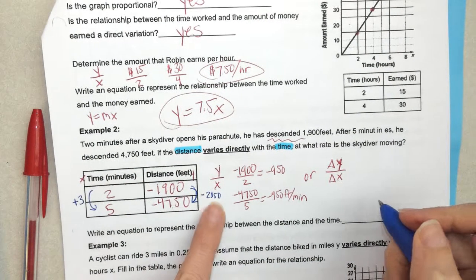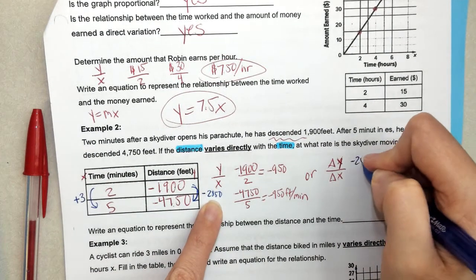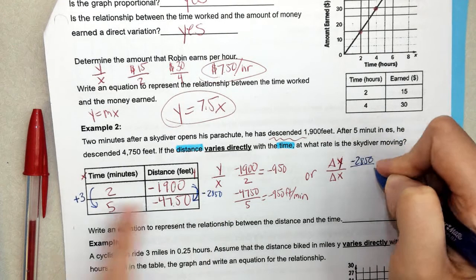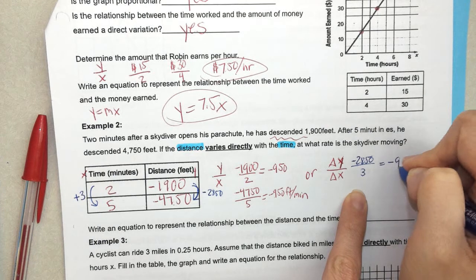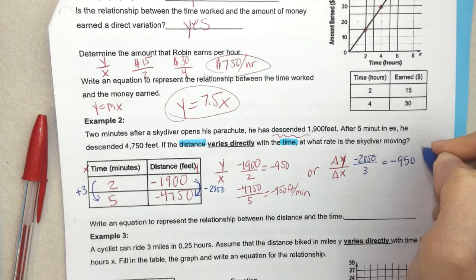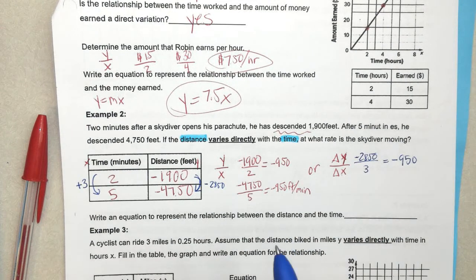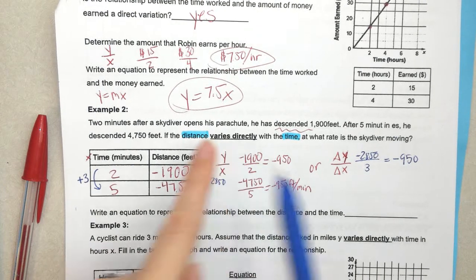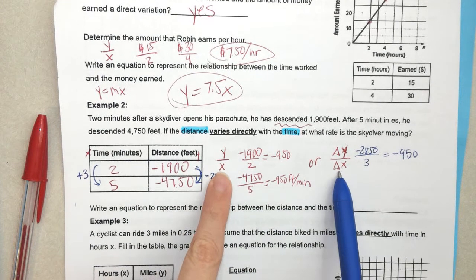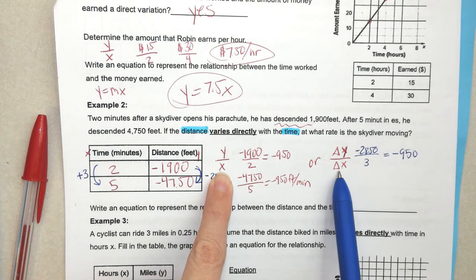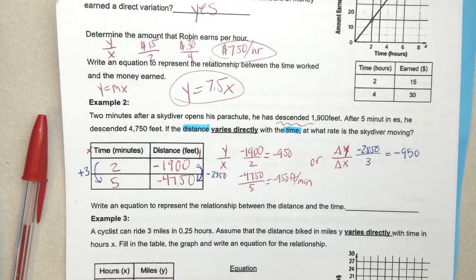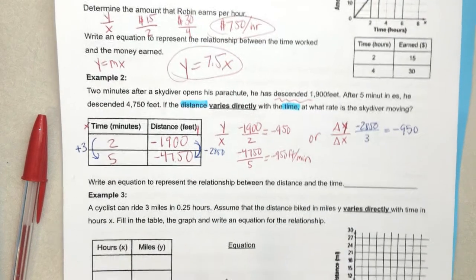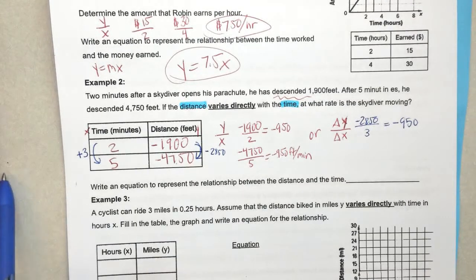So if we would have done it this way, my change in y over my change in x, still when I simplify, it's still that negative 950. So once again, we're proving that when it says it varies directly, I can do it either way because that means it's proportional. When it's proportional, they'll both come out to be the same thing no matter what. Okay? From there, they want us to write an equation.